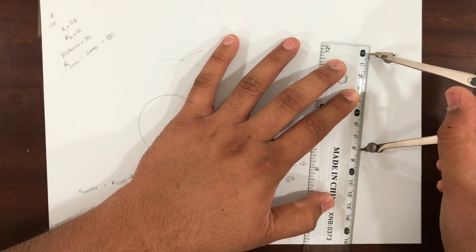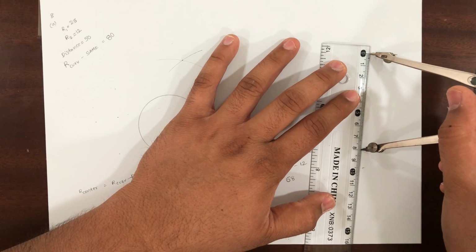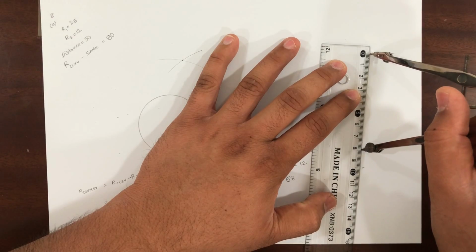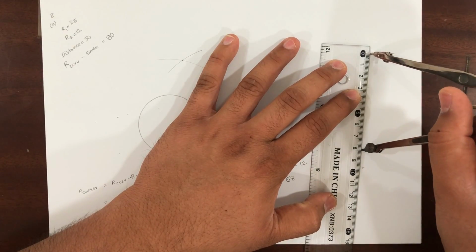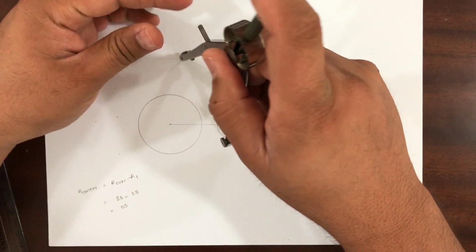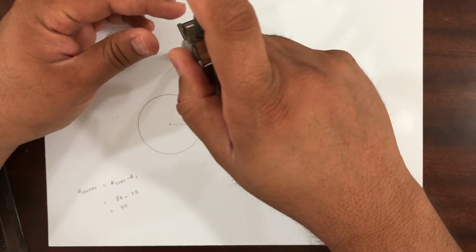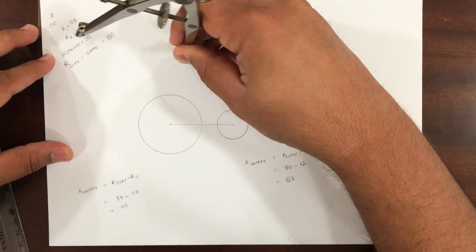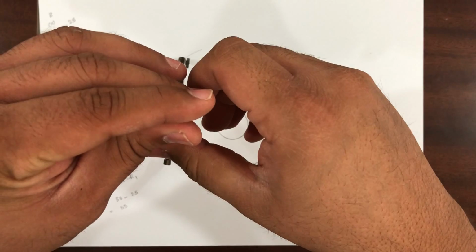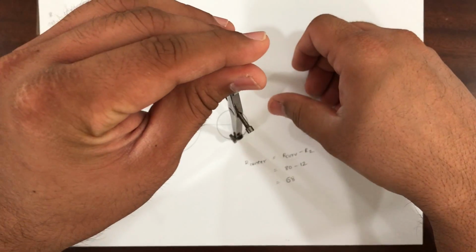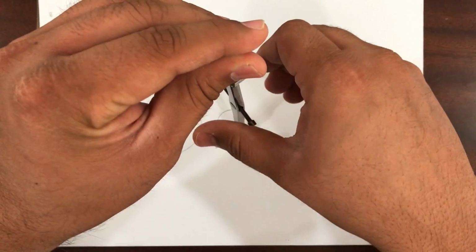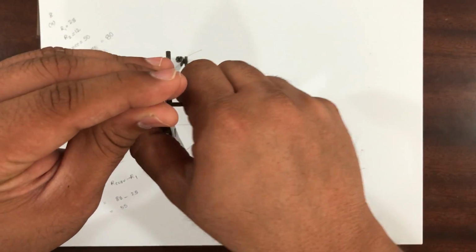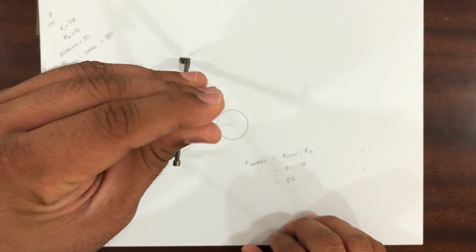Now keep it here and draw a smooth arc between these two. Simply draw an arc like this.